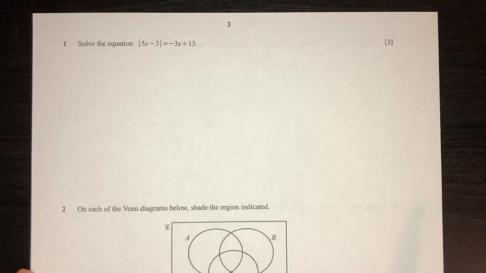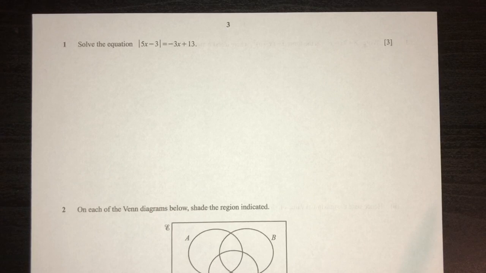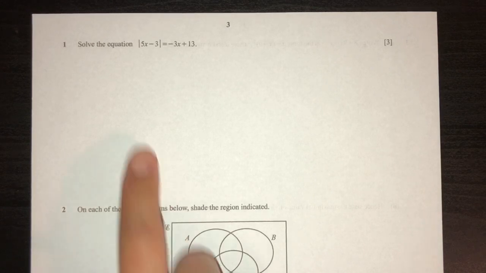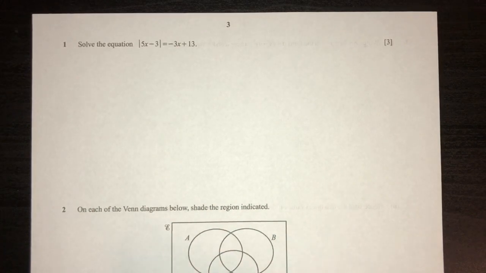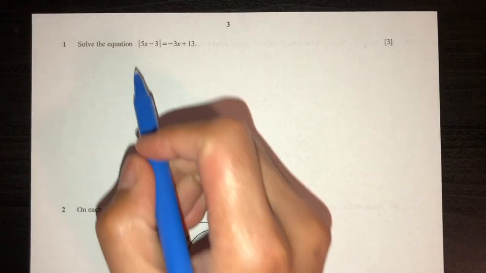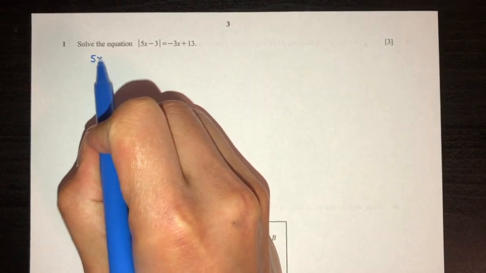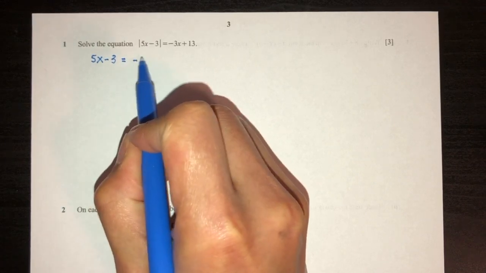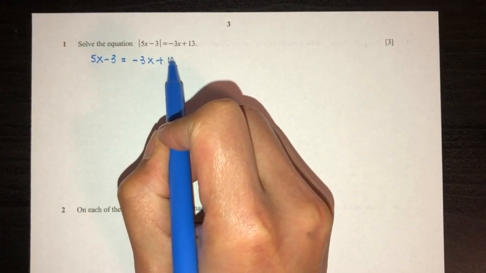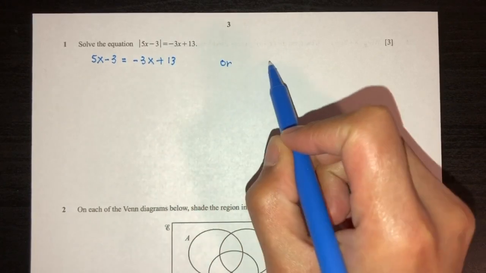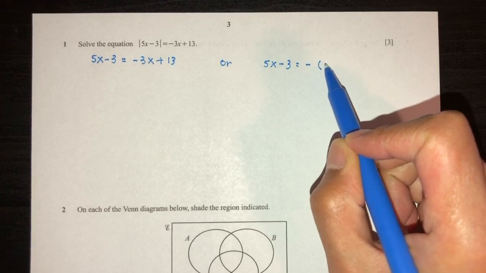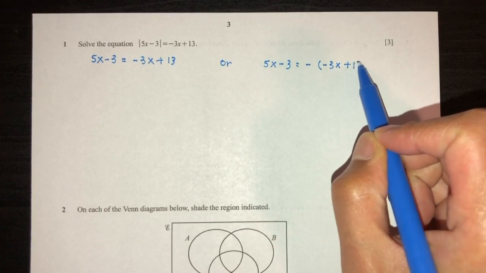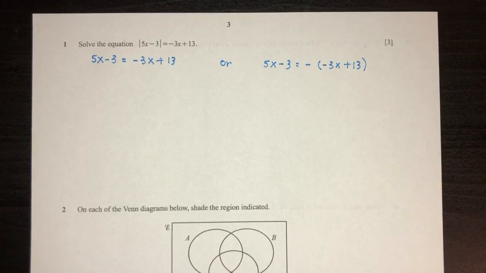So question number 1, we have to solve this equation. Solving means to find the value of x. Now as you can see, on one side we have modulus and one side we don't. So in this case we have a few methods of solving this. One method is you can just square both sides and then solve, or you can just write this down as 5x minus 3 is equal to minus 3x plus 13. That is one of the possible solutions. Or we can have 5x minus 3 is equal to, minus will be outside, minus 3x plus 13. That will be the second option for your value of x.